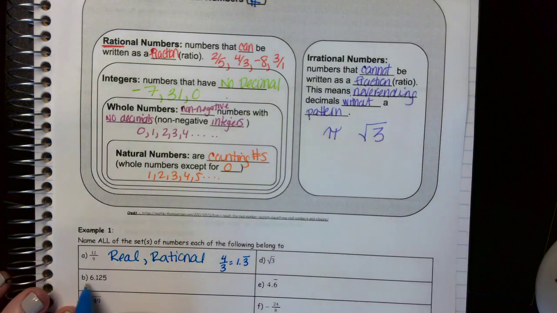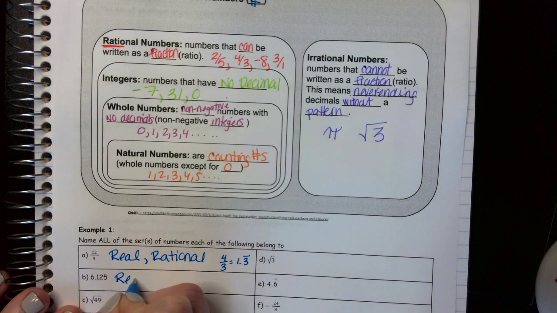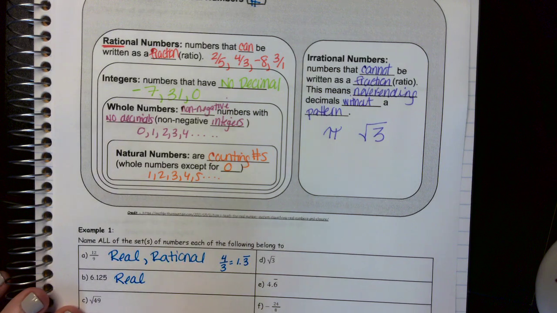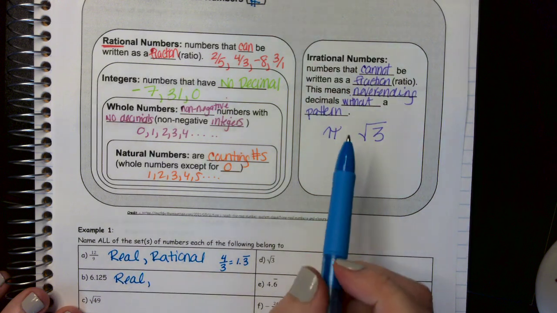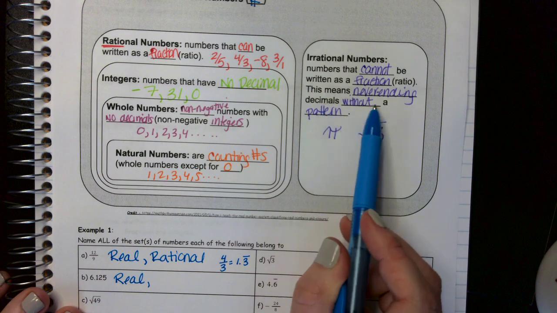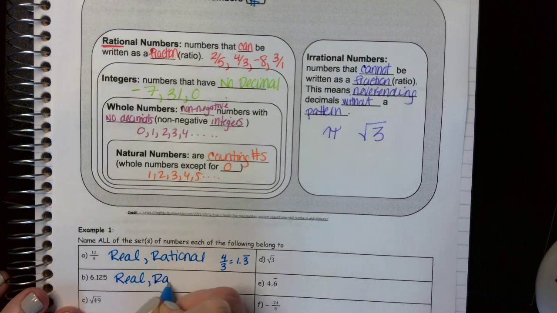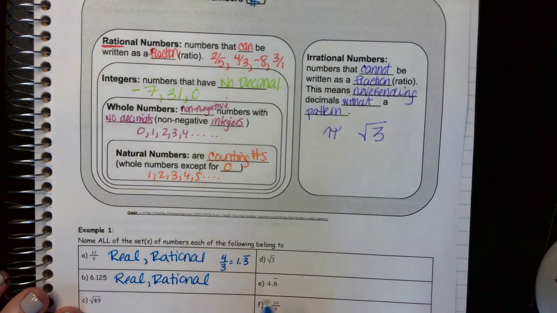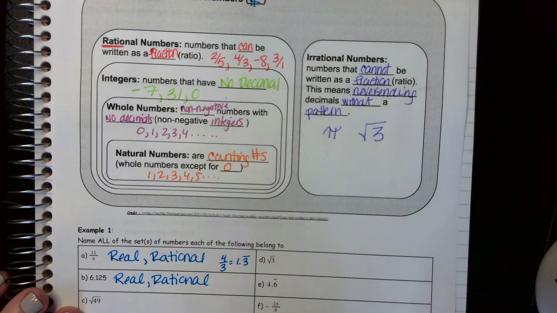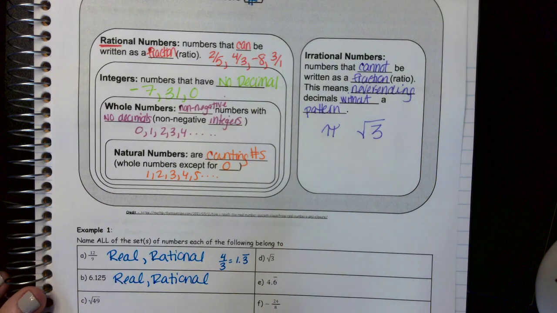Let's go down to B. Okay, this is a real number. It can be rewritten as a ratio, as a fraction. One kind of cheat that I'm looking at is never-ending decimals without a pattern. Well, this decimal ends, so it can be written as a fraction. So it is rational. It is not an integer, because then it would have no decimal, and this one does.